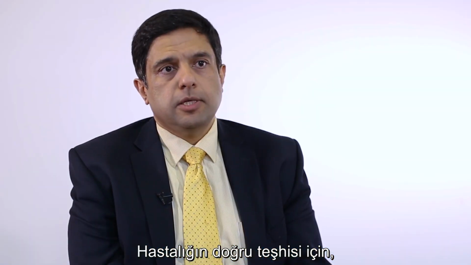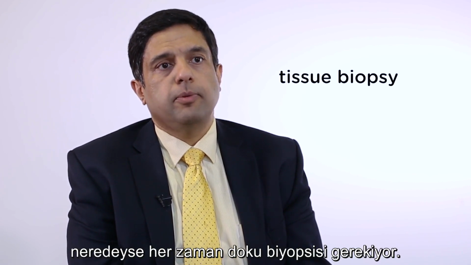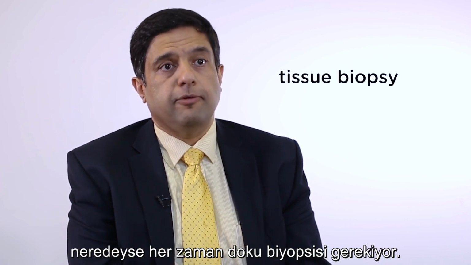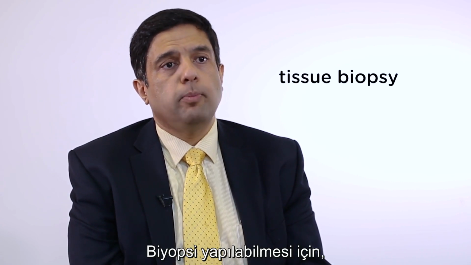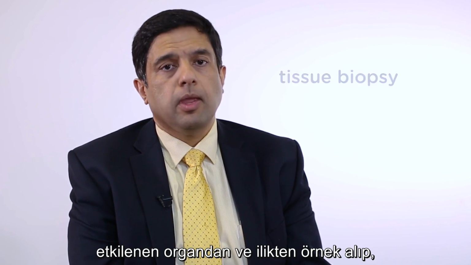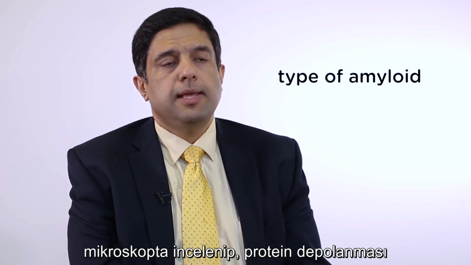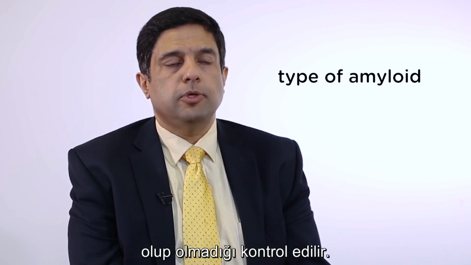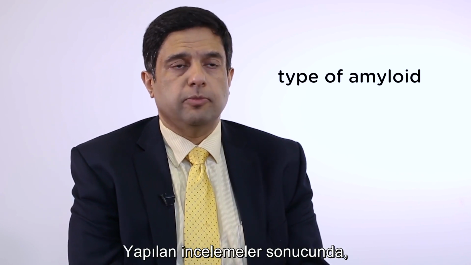We almost always need a tissue biopsy for diagnosing amyloidosis, which means we need to take a sample from somewhere, which may be the abdominal fat, the affected organ, or bone marrow, which we can look at under the microscope and show buildup of amyloid protein deposits. Once we've seen under the microscope that there is buildup of these protein deposits, the next step is to type these protein deposits using specific antibodies, which will tell us what kind of amyloid it is, as we've discussed before.